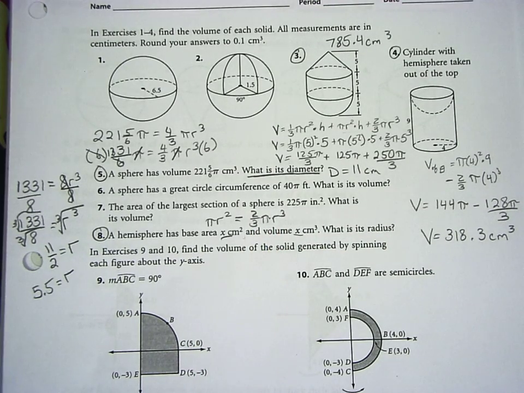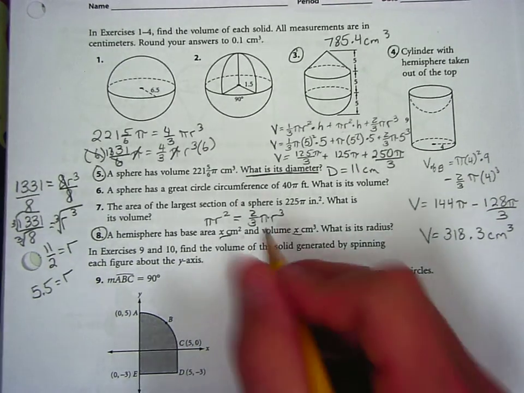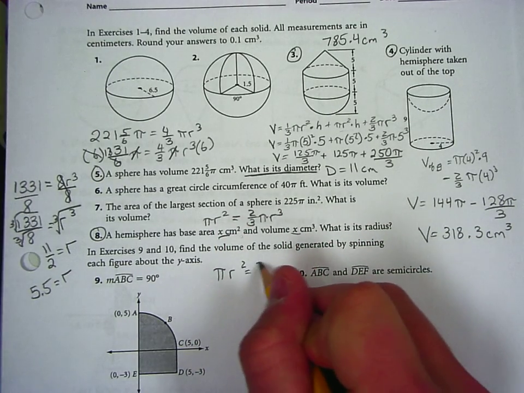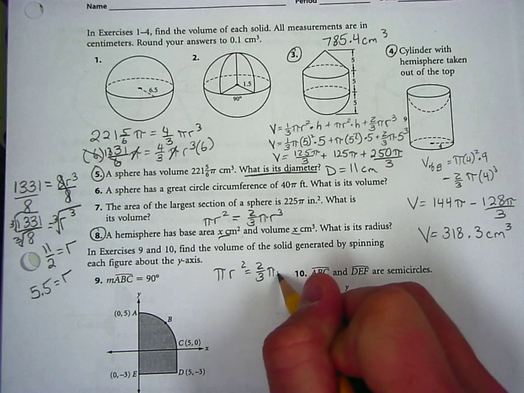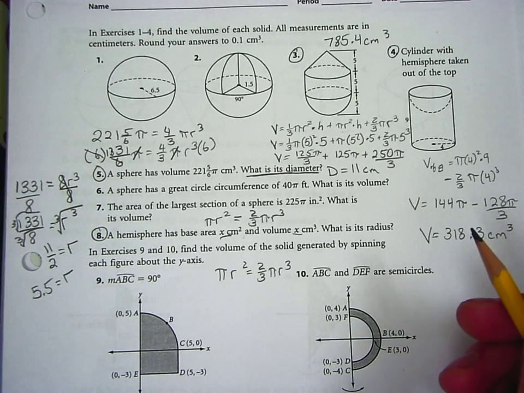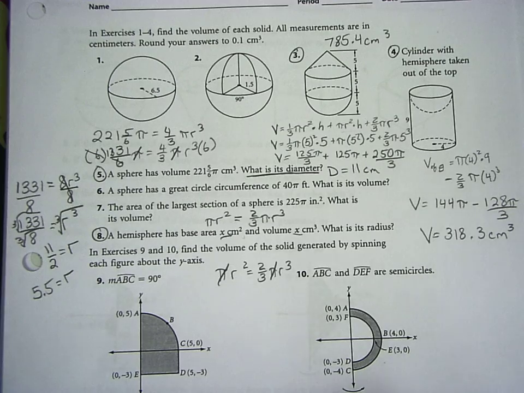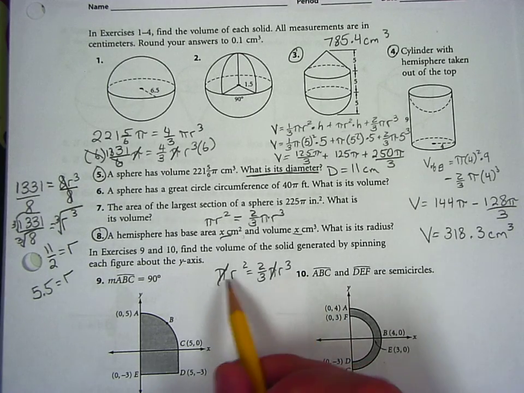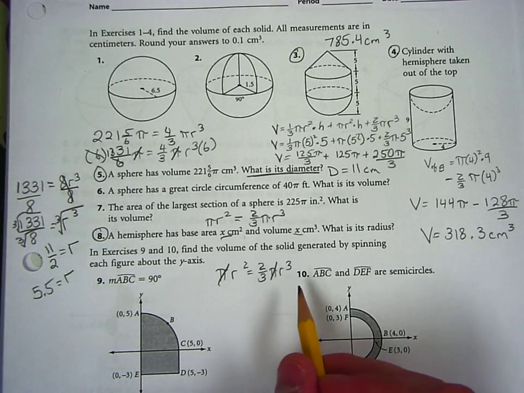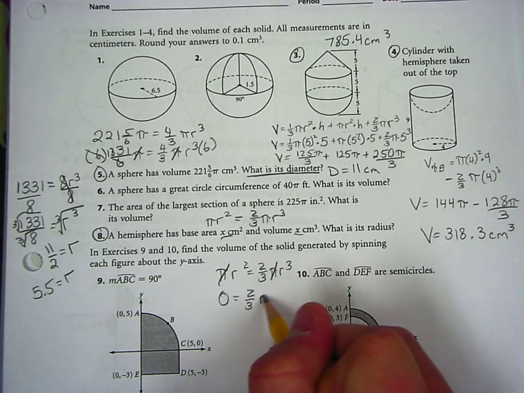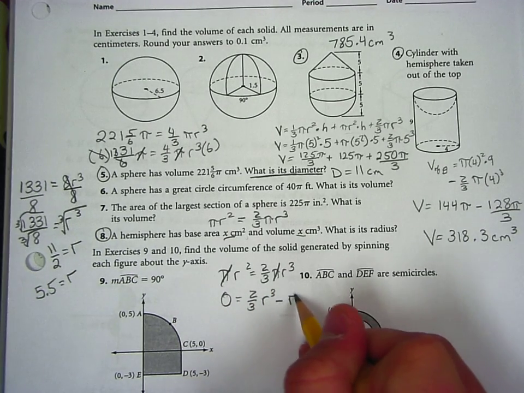Alright, so you have that set up. You're going to solve for the radius. So I'm going to go down here. Pi r squared equals 2/3 pi r cubed. First thing I'm going to do, cancel out the pi's because they're going to divide. Then I want to move the r squared over, and set this equal to 0. So 2/3 r cubed minus r squared.